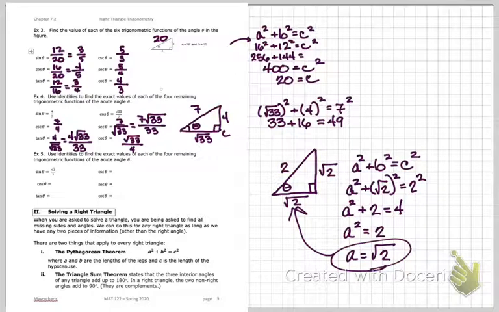And now we need to fill in. Cosine, adjacent over hypotenuse. Here is our adjacent for theta. And so the cosine looks exactly like the sine, square root of 2 over 2. Tangent, opposite over adjacent. We got square root of 2 over square root of 2. Anytime we divide a number by itself, we just get 1. Cosecant is going to be the reciprocal of sine. So I've got 2 over the square root of 2.